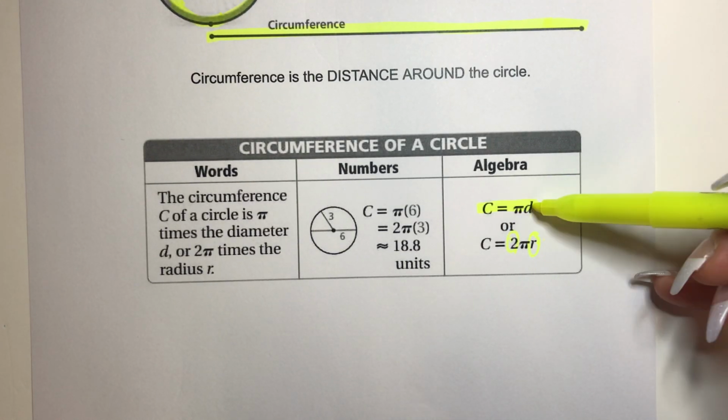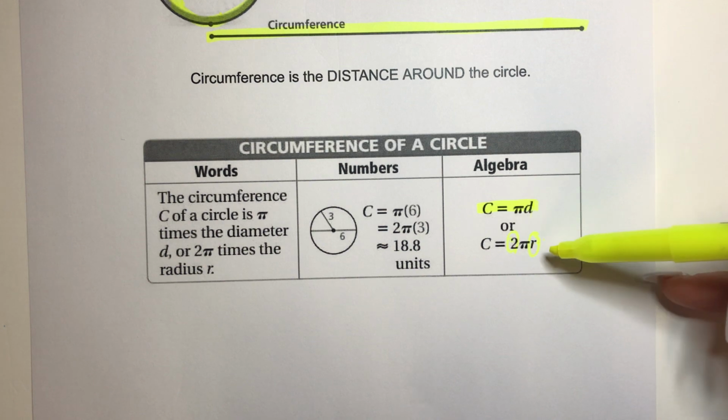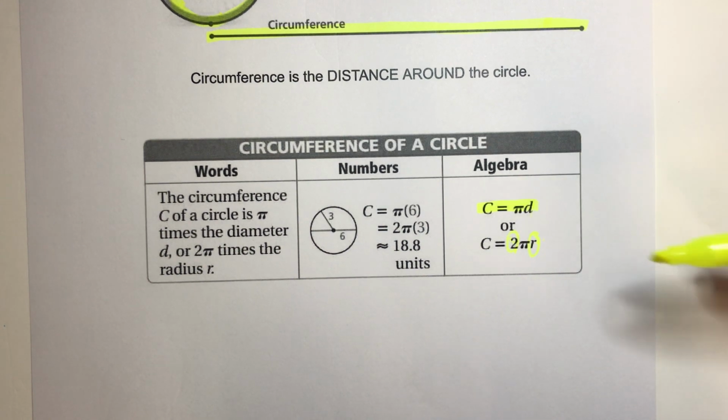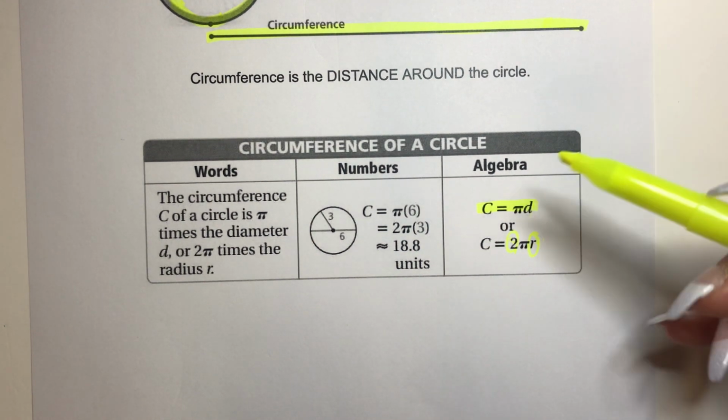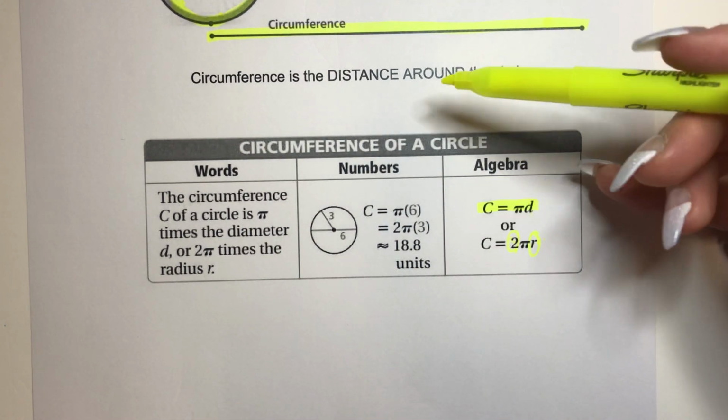It's just, this is in terms of the diameter, and this is in terms of the radius, and 2 times the radius is the same thing as diameter. So they're really just the same thing, written 2 different ways. Let's go ahead and look at this example here.